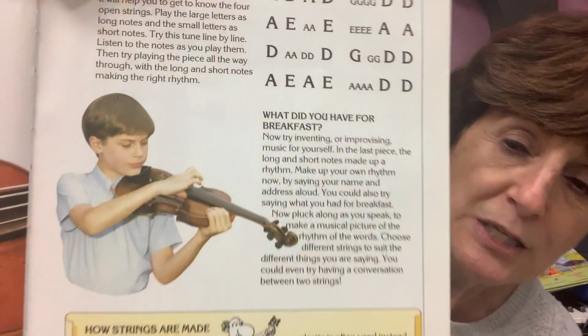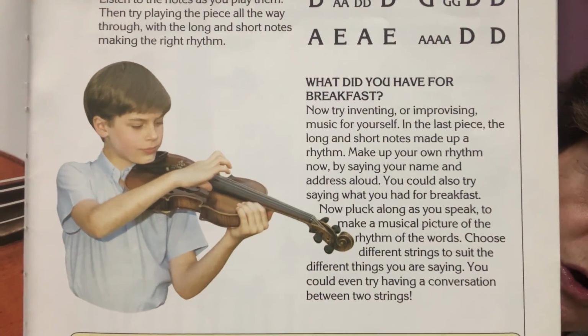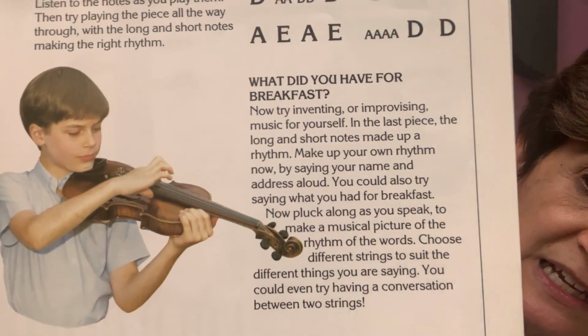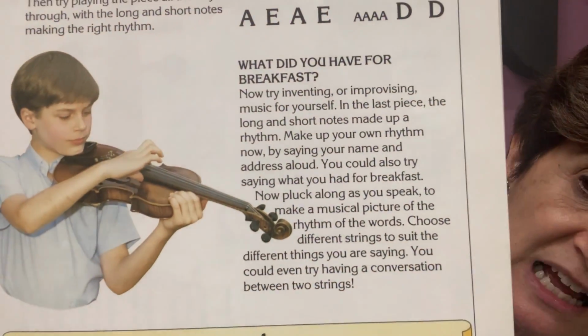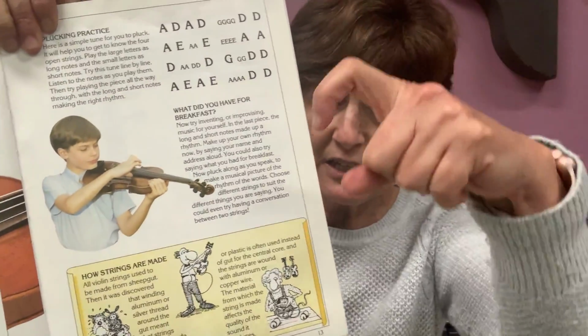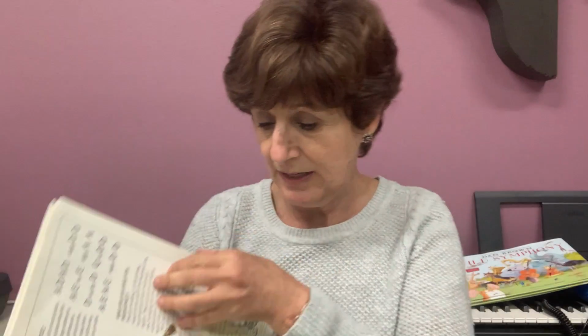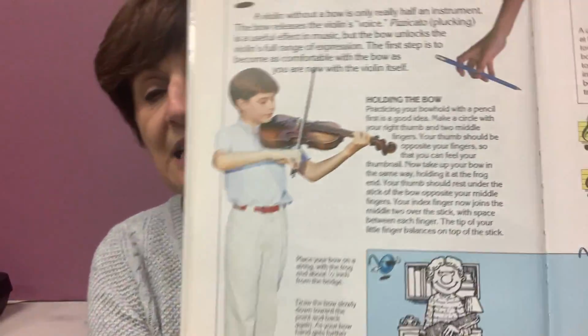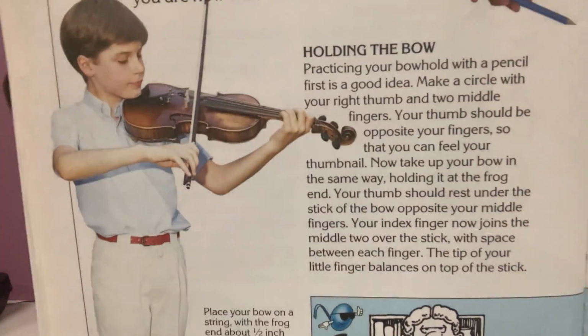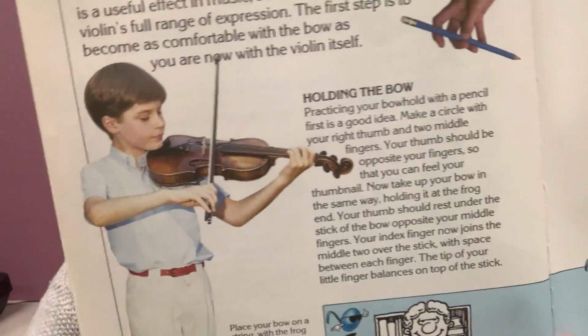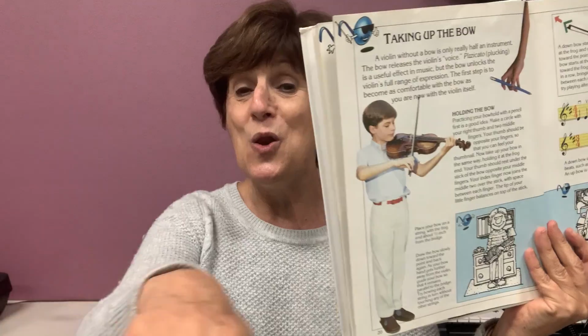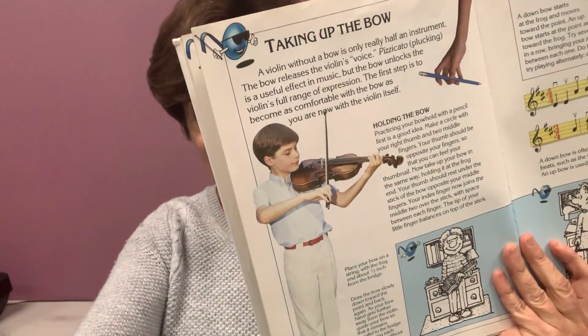Do you think this boy is playing pizzicato or legato? What do you think? He's playing pizzicato because he's playing with his fingers. Pizzicato. How about, let me find another child. How about this boy? Is he playing legato or pizzicato? He's playing legato. Long sounds. So everybody say legato.